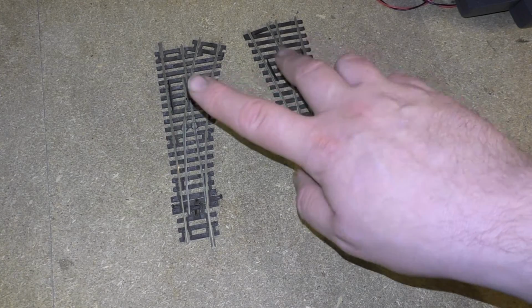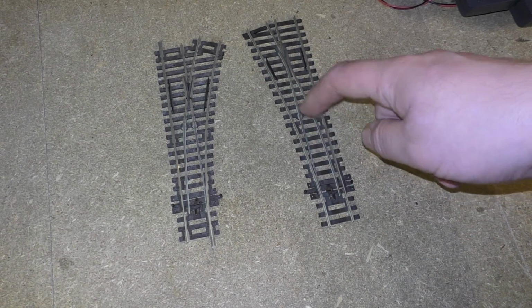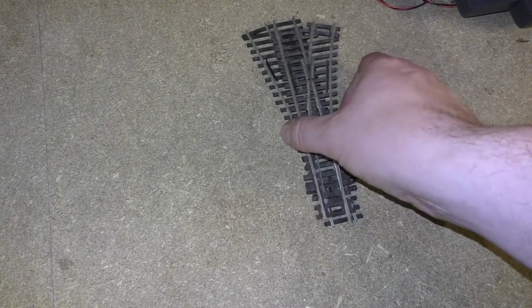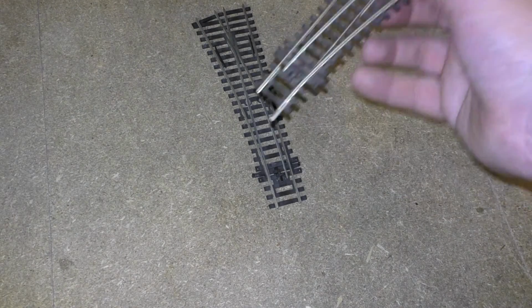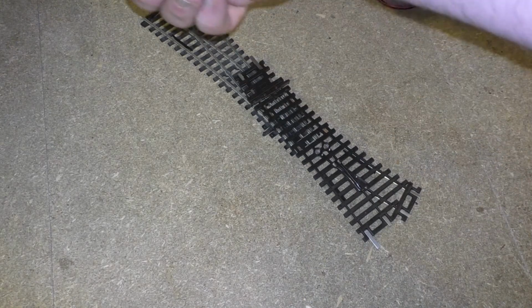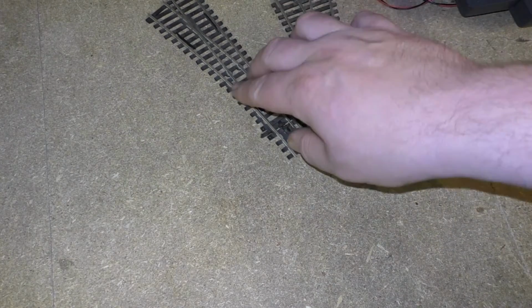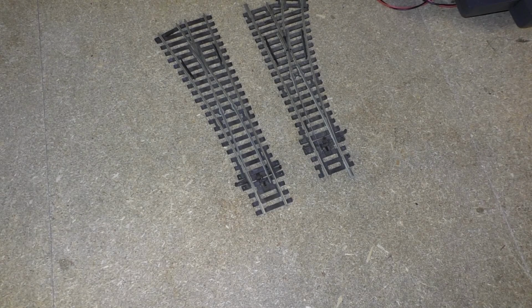They include left hand and right hand standard points. Then you have three-way points, which I use for my fiddle yard. Then I also have some crossover points, which basically give you something like that, so that the train can go across like that or across like that. But it leads you to the next point. How do you control it?